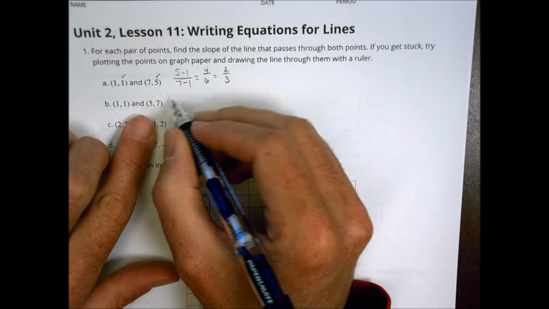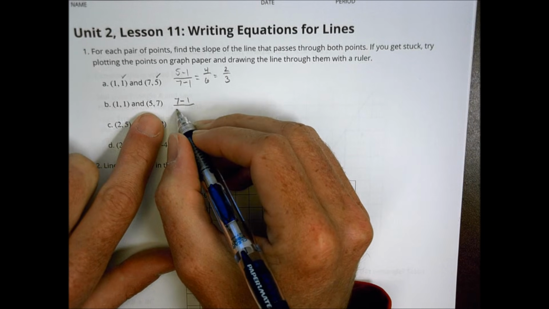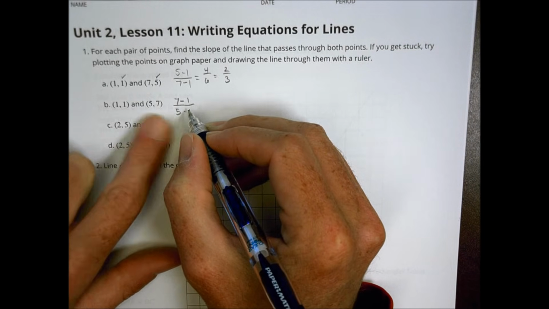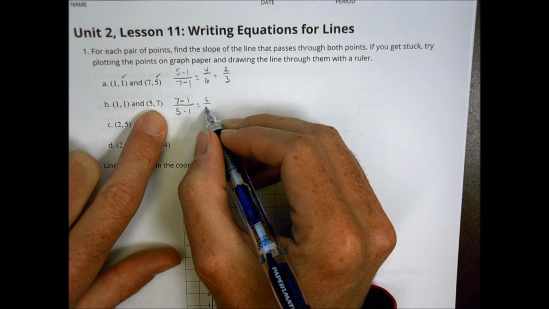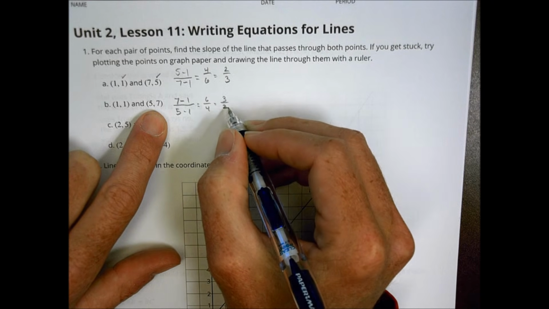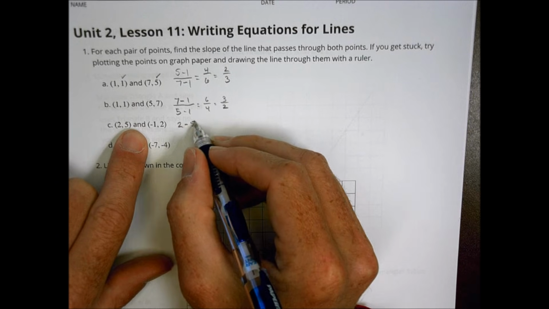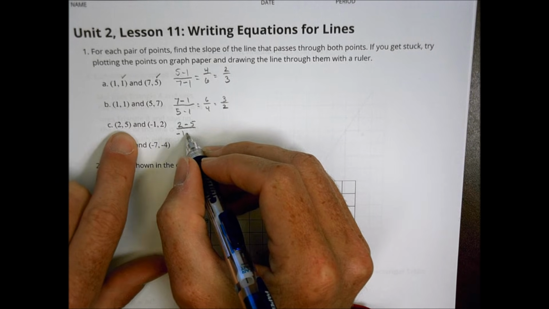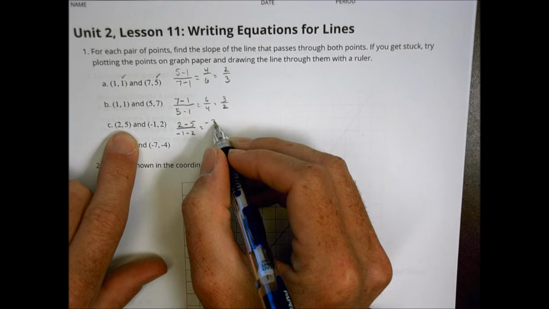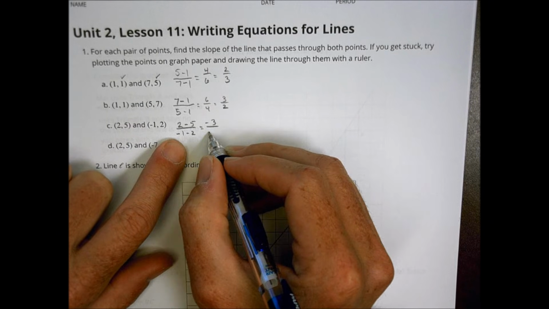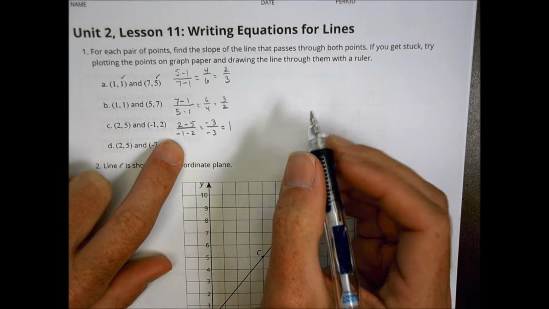For this one, we can do the y minus that y, and we do this x minus that x. We do our second one minus the first one each time, okay? And we have 6 over 4, which is 3 over 2. Here, we're going to do 2 minus 5 over negative 1 minus 2. Well, 2 minus 5 is negative 3, and negative 1 minus 2 is also negative 3. And negative 3 divided by negative 3 is a positive 1 for that slope.